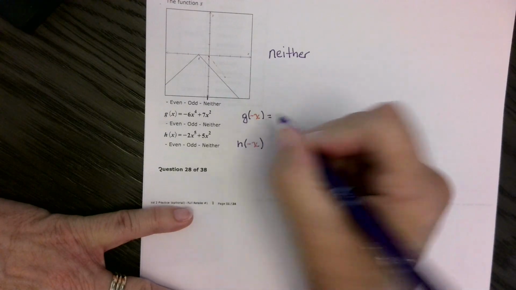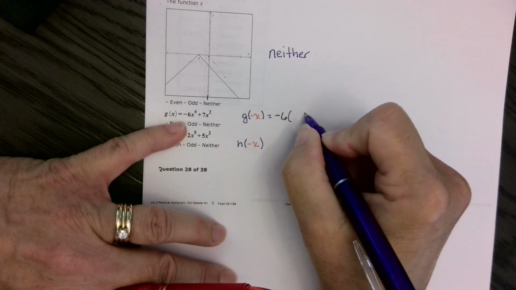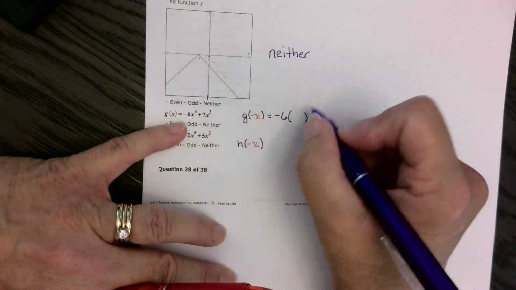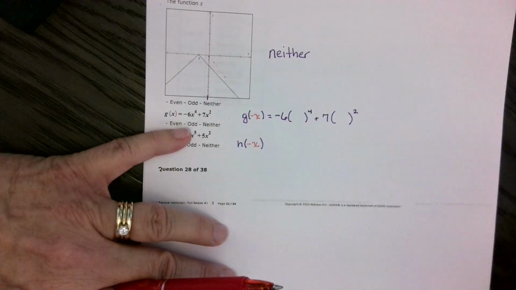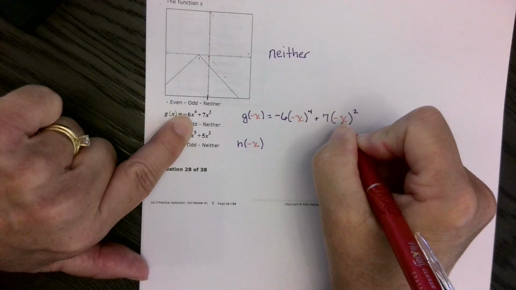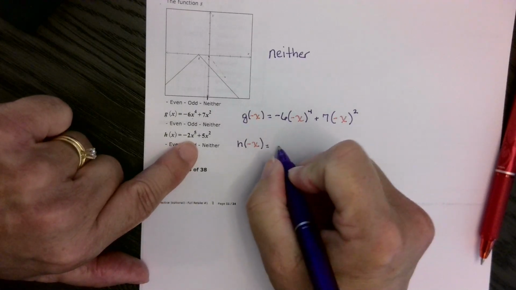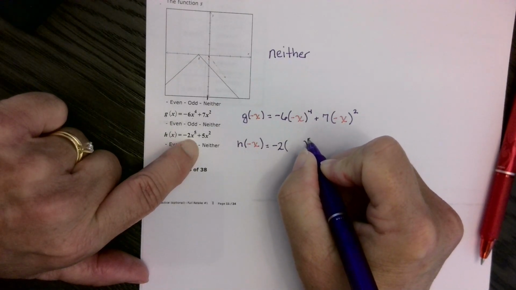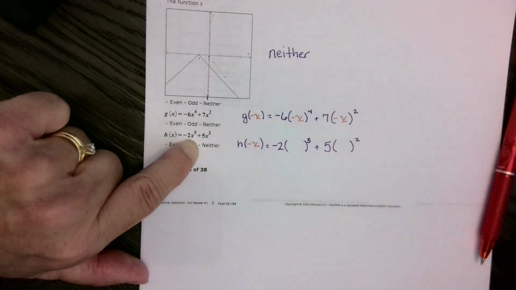Okay, so right here, wherever you see an x, you're going to replace it with a negative x. So you're going to have negative 6 times negative x to the 4th power plus 7 times negative x to the 2nd. So I'm going to take out this x and replace it with a negative x. Now I'm going to do the same thing. I'm not finished with that, but I'm just going to go down here and do the same thing. Negative 2 times whatever x is to the 5th power plus 5 times whatever x is to the 2nd power.